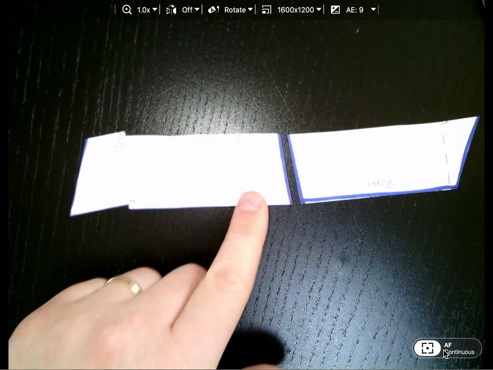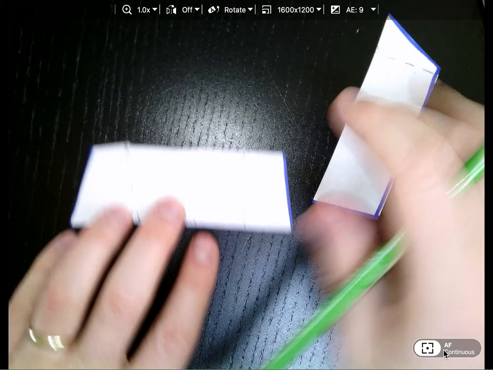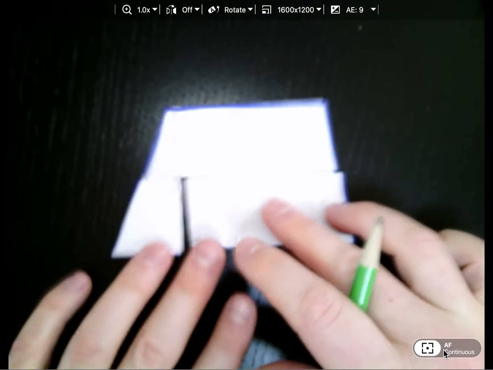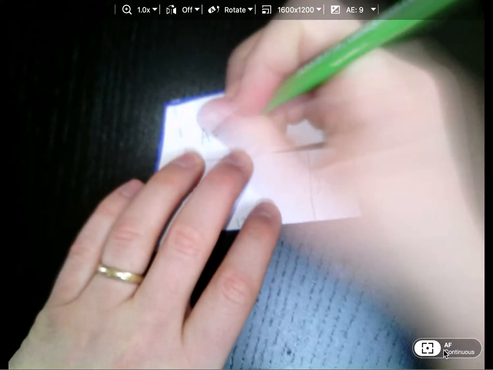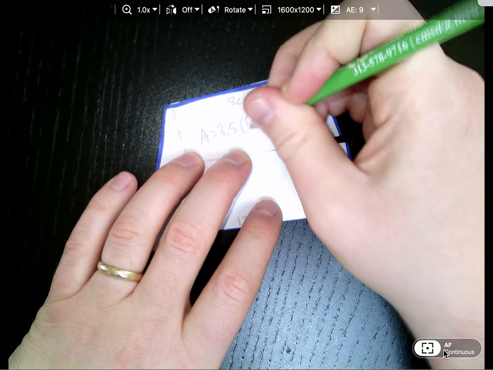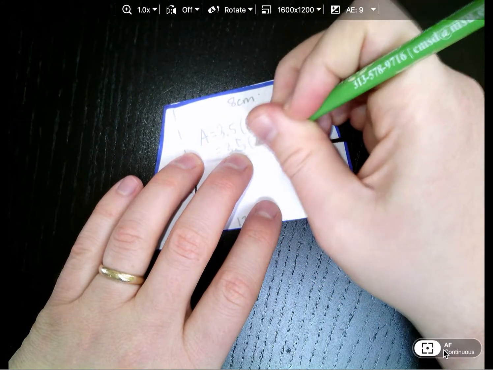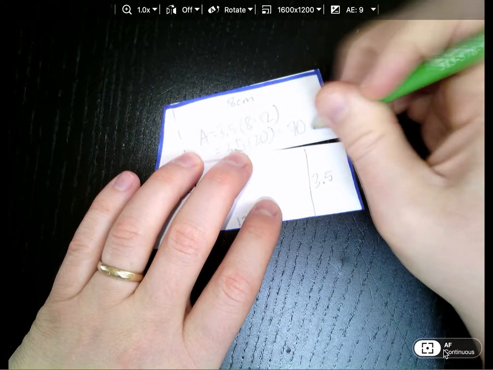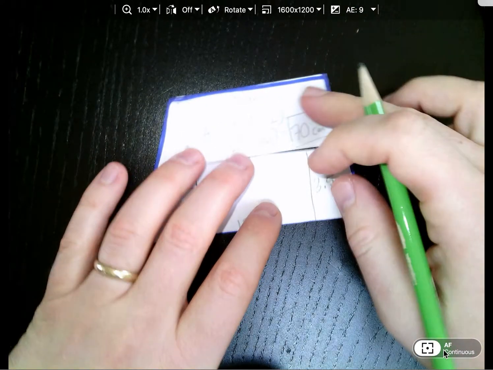Okay. We have half the height and the 2 bases added together. So let's put this back to the original shape so we can actually do some math on the piece of paper. So for area, area is equal to 3.5, and then we do 8 plus 12. So we get 3.5 times 20, and that would be 70, and our units would be 70 centimeters squared.